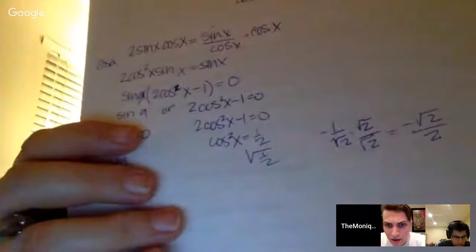Okay, let me just see this real quick. So you did cosine of A. Do you mind moving it to the left just a little bit? This way? Yeah.